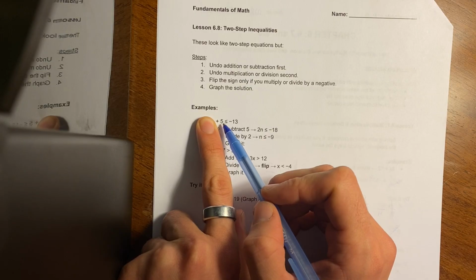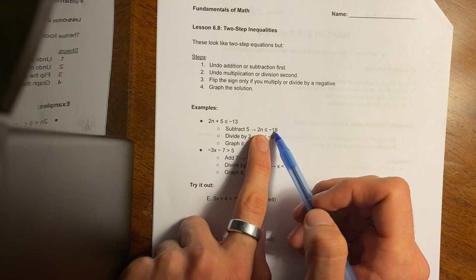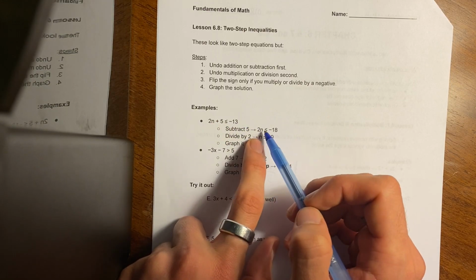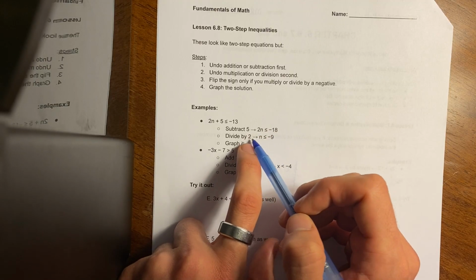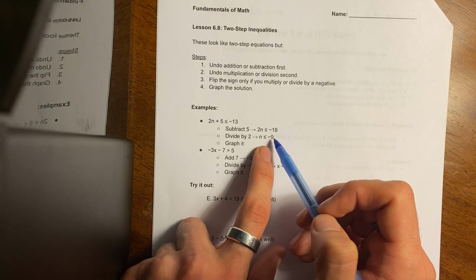The inverse would be subtracting 5 from both sides. All right, we have that there. That brings us to this new equation. Then we divide by 2 because we have 2n is less than or equal to negative 18. Divide by 2, and we get n is less than or equal to negative 9.